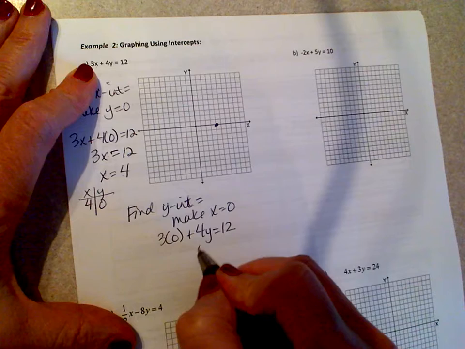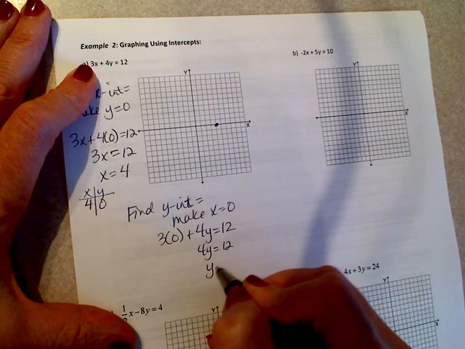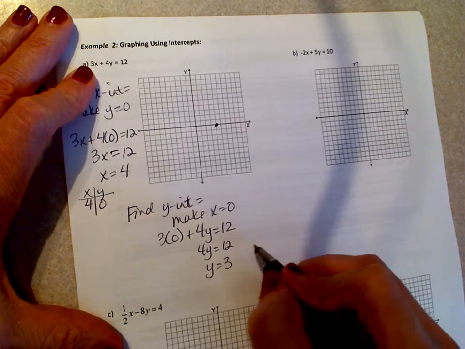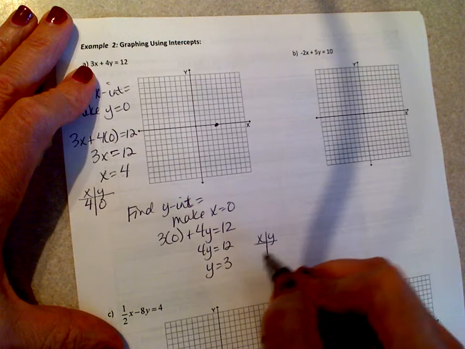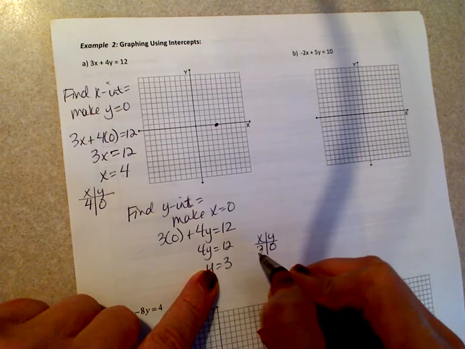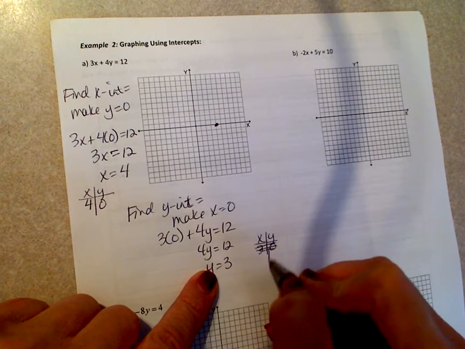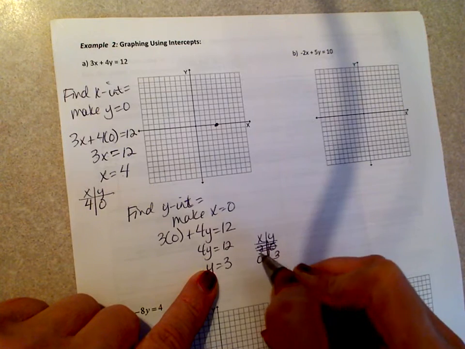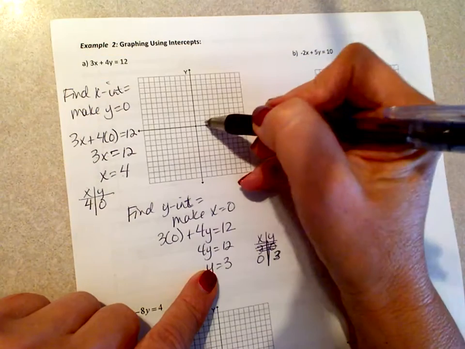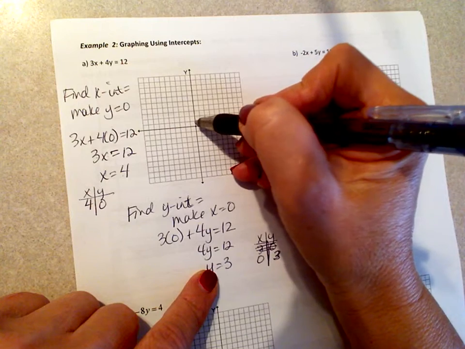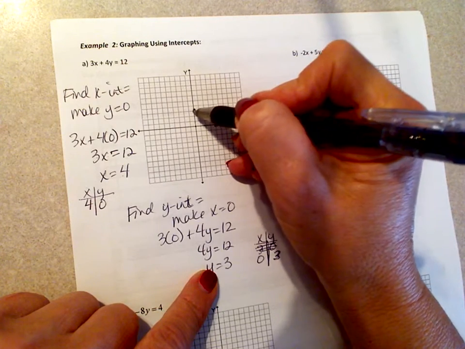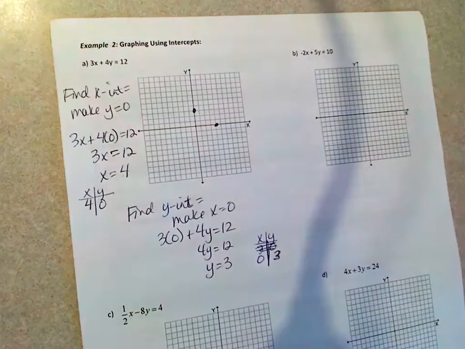So that's 0. 4y equals 12. Y equals 3. So that ordered pair, y equals 3 when x is 0. So when x is 0, y equals 3. 1, 2, 3.